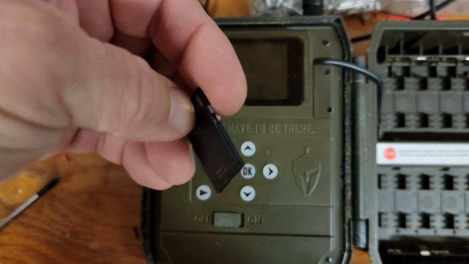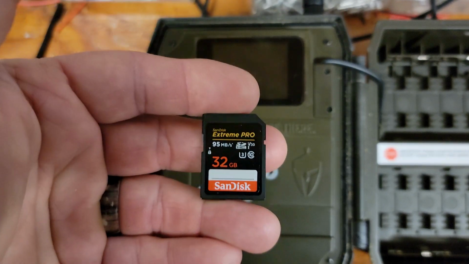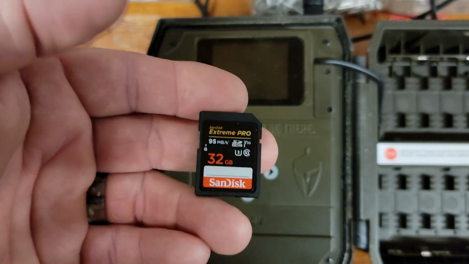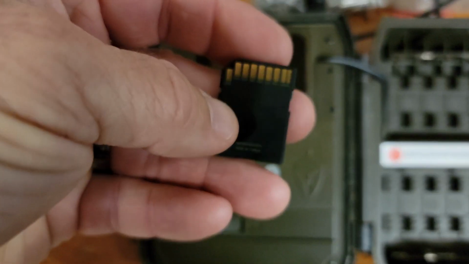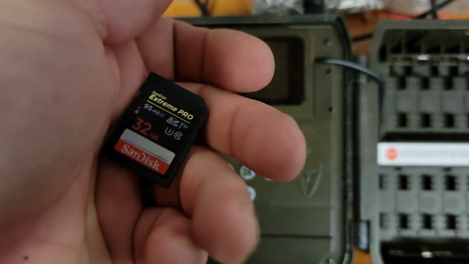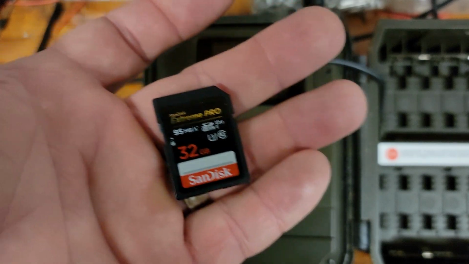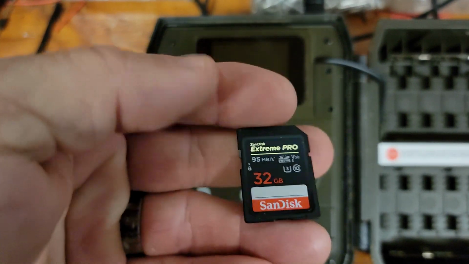You can see, but it's not a counterfeit card. I've verified that. But it just does not work. And this card has a problem. I don't know what is wrong with this card, but I can't even do a long format on it from my computer. So something's wrong with this card. But sometimes you can do a format and they still won't work. I don't know what it is.